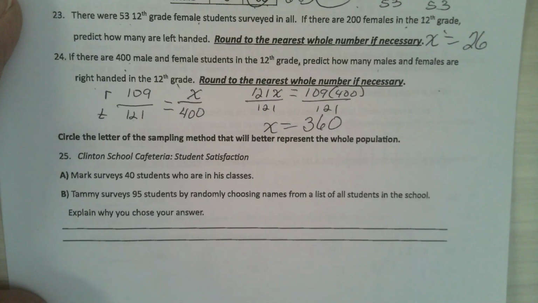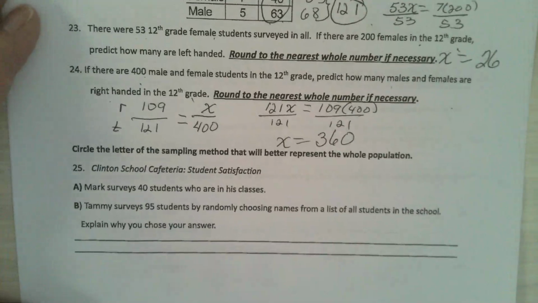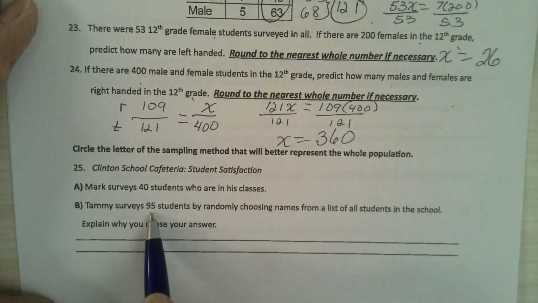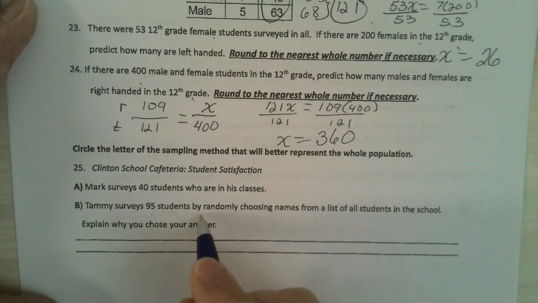Clinton School Cafeteria, student satisfaction. They want to know how many kids are satisfied with their cafeteria. Mark surveys 40 students who are in his classes. Tammy surveys 95 students by randomly choosing names from a list of all students in the school. Which one would you choose?